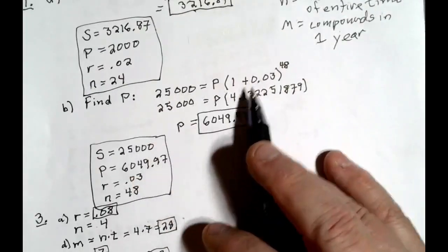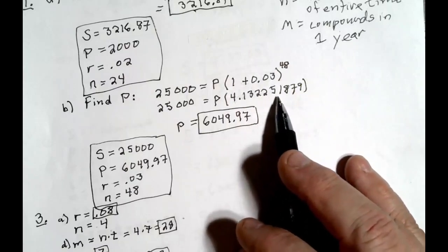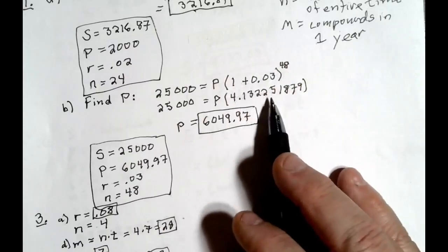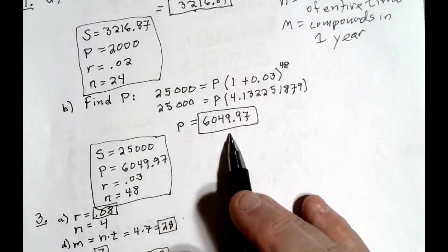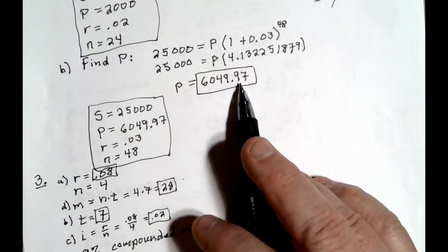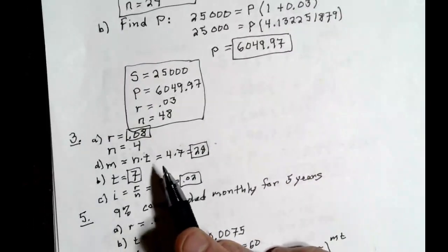P equals this, and you crunch down what this is on the inside and raise it to the 40th power, and you get that. Write down all those digits. Divide both sides by 4 point that, and you get this number rounded to 2 decimal places. Okay, number 3.